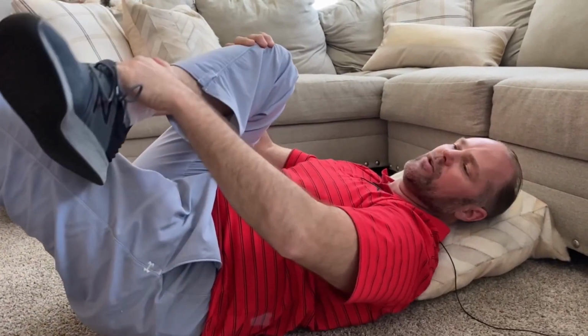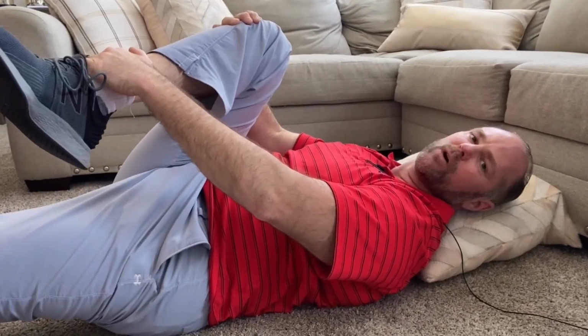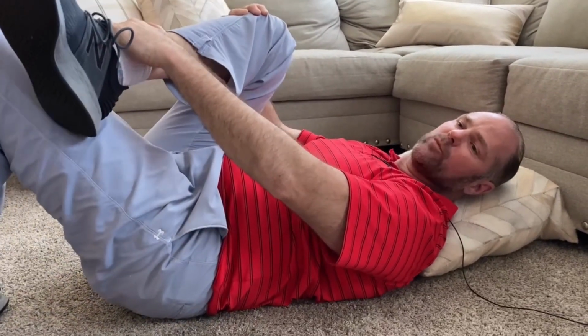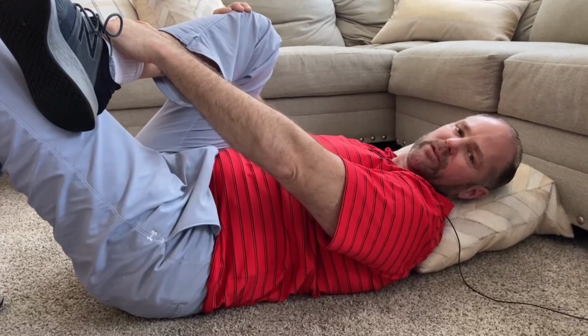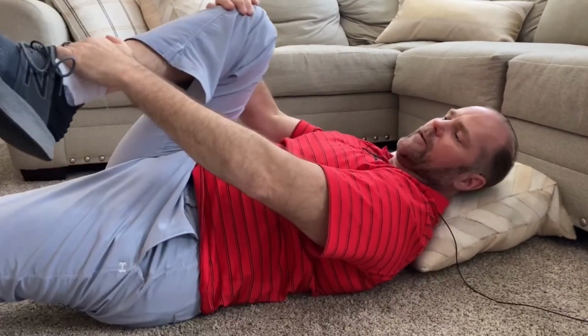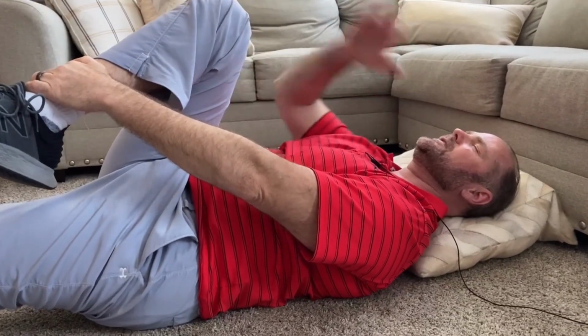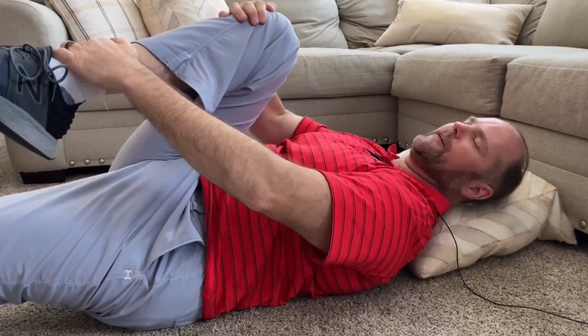Now you can have the knee up, or you can have the knee down. When the knee is down, you're going to get more of a stretch. So it really depends on where you are, how flexible you are, and how bad your condition is. You might have to start with the knee up. I'm going to go down, knee to the opposite shoulder, right? So the right knee to the left shoulder, and then my lever.